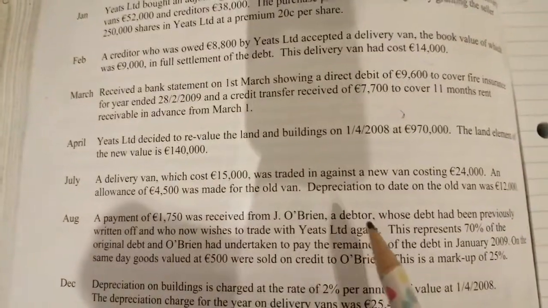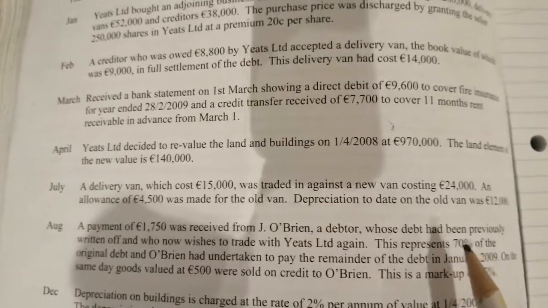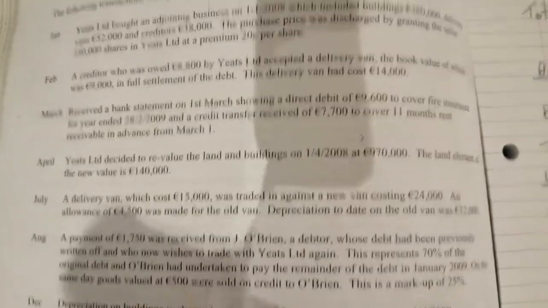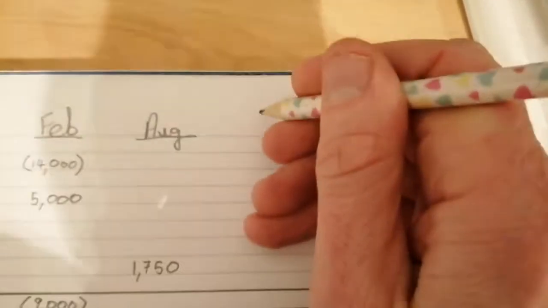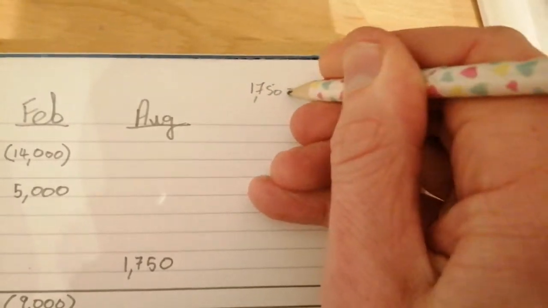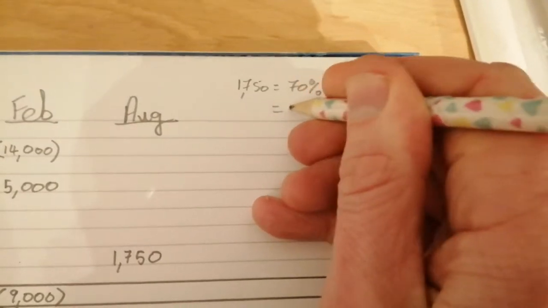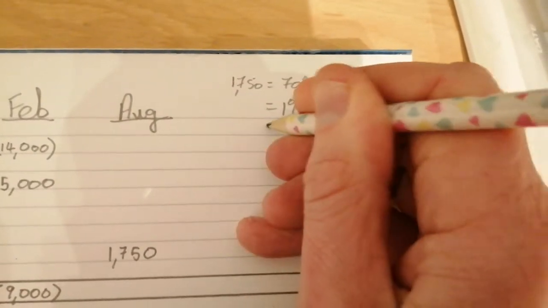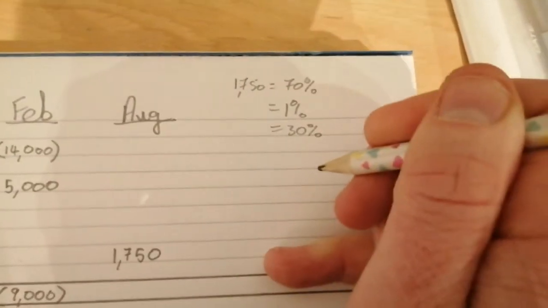Okay, the next thing then is, it says, that was received from J. O'Brien, a debtor whose debt had previously been written off and now wishes to trade again. And that represents 70% of the original debt. So maybe we could just calculate what the total amount of the original debt was up here somewhere. So if 1,750 is equal to 70%, then I like to get 1% and then maybe get the 30%, the rest of the debt, or else get 100%.